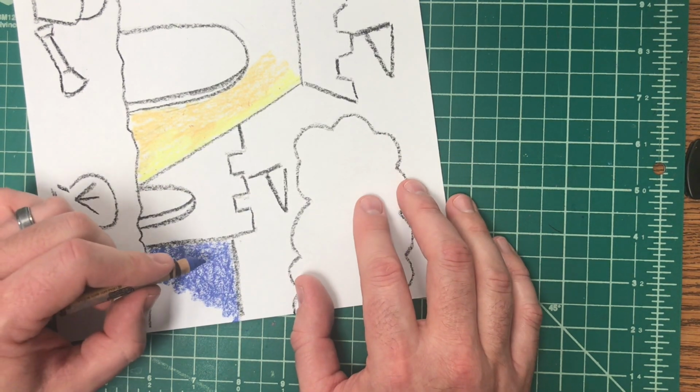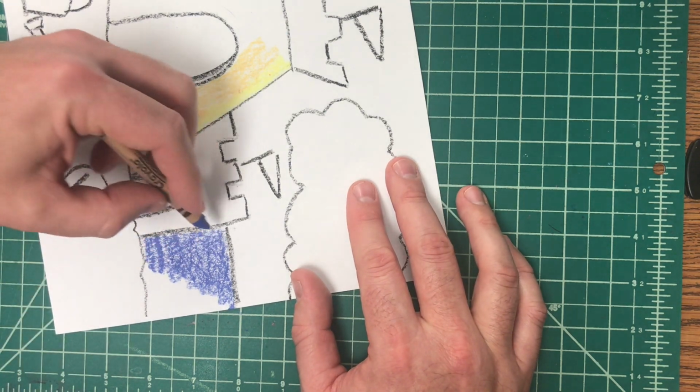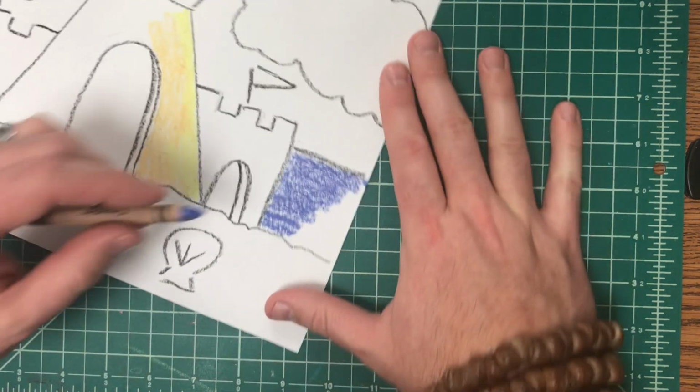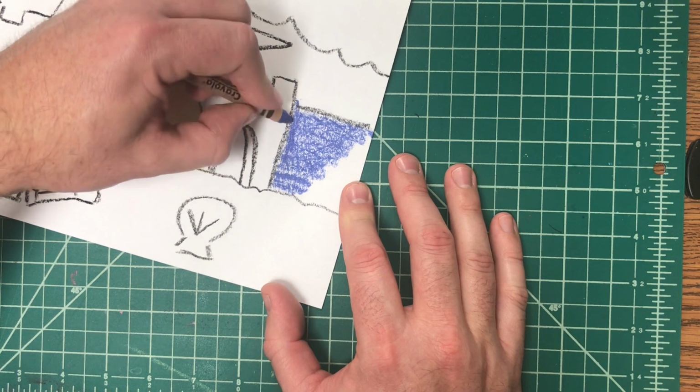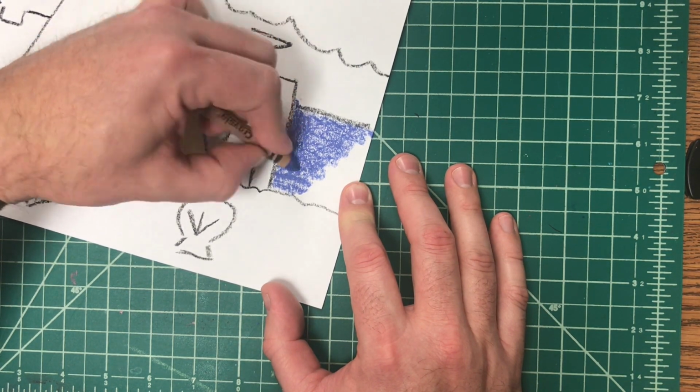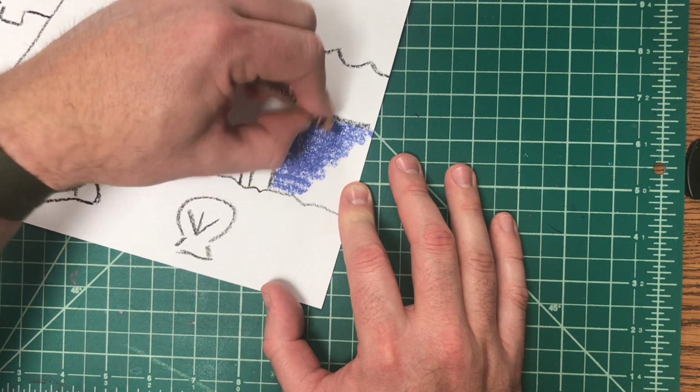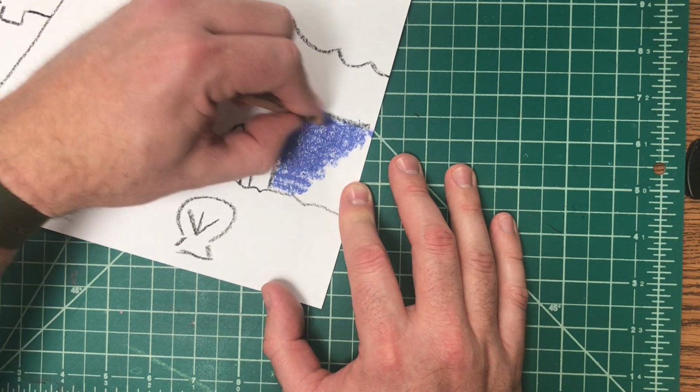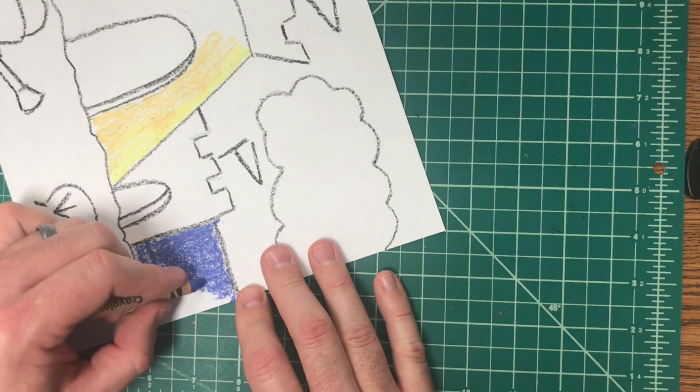Now if you're getting a lot of white, here's the trick, you go the other way, up and down. That'll make it solid. We like solid. Makes the picture look finished.